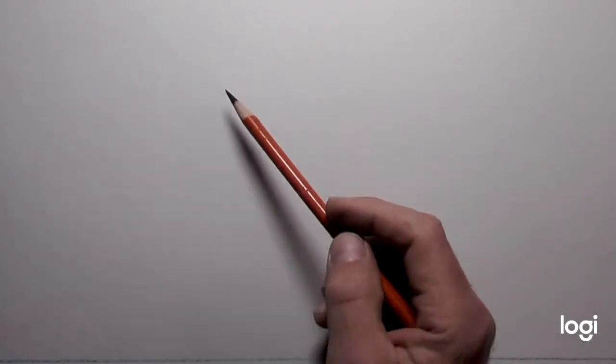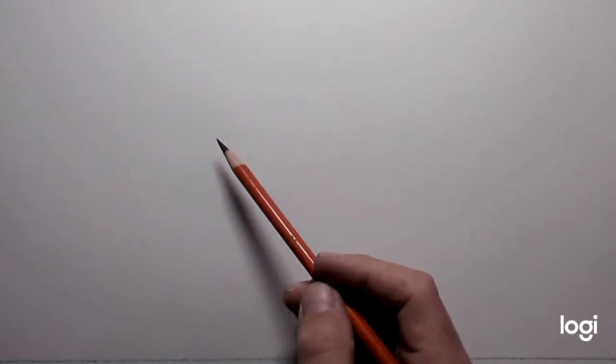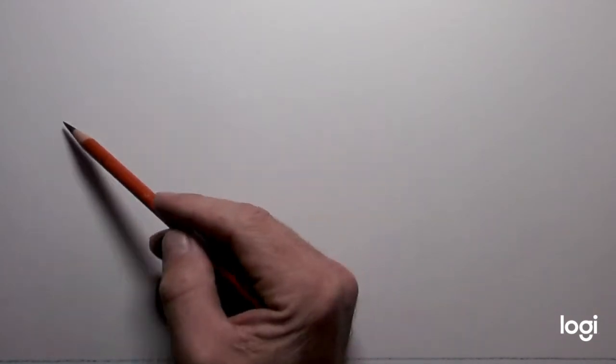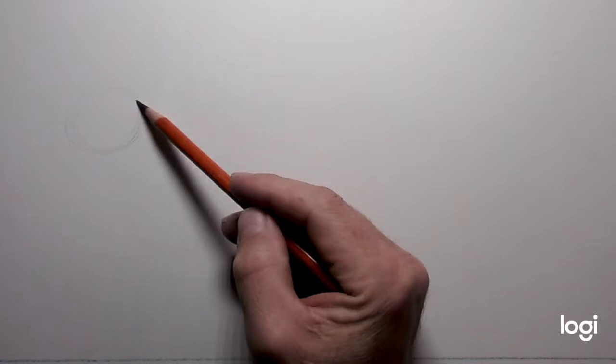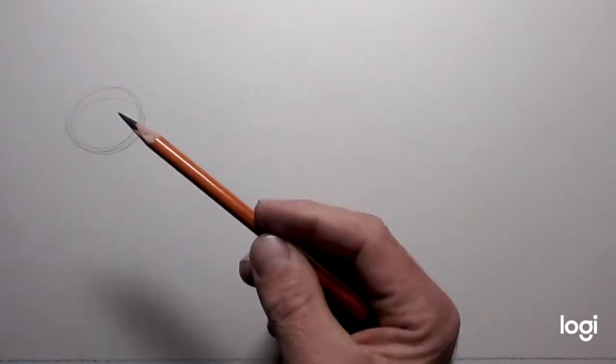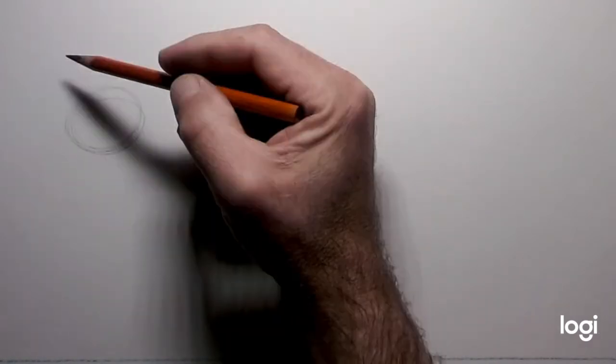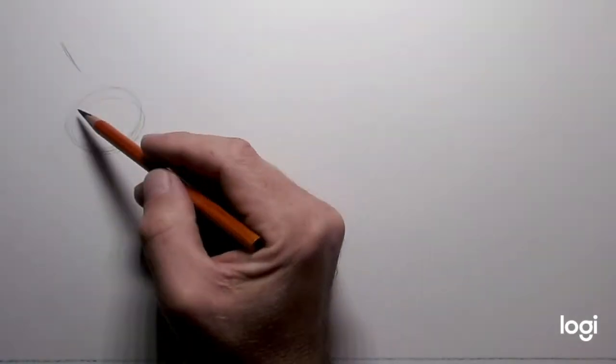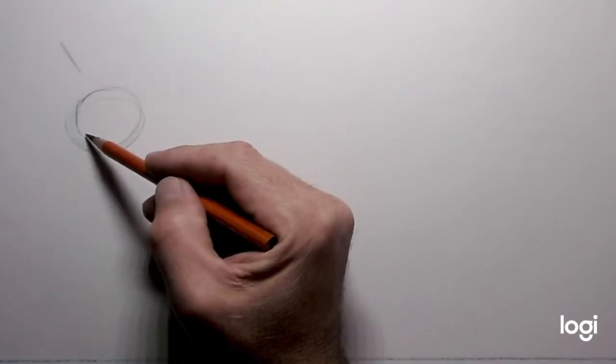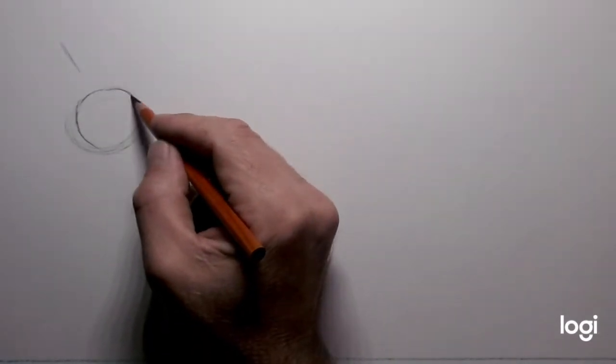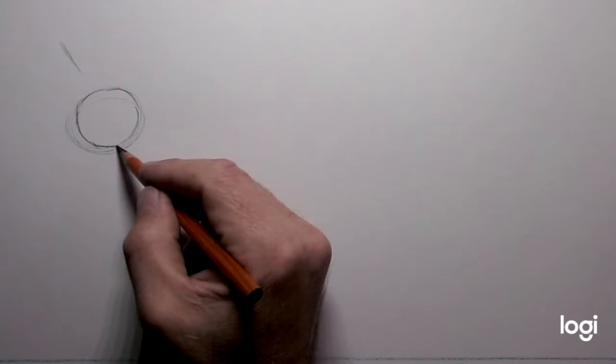Okay, so we're gonna go back into a little bit of texture. Texture is always kind of part of light, okay? And so what I'm gonna do is sketch a circle and just do a quick refresher on what I mean by light.